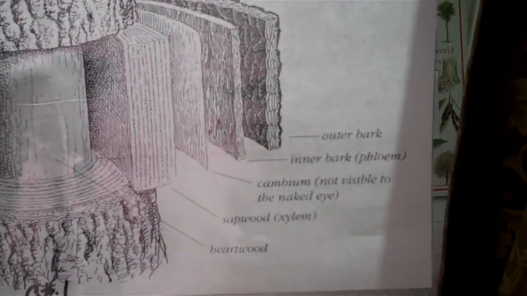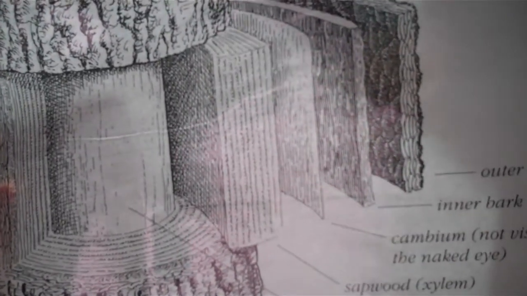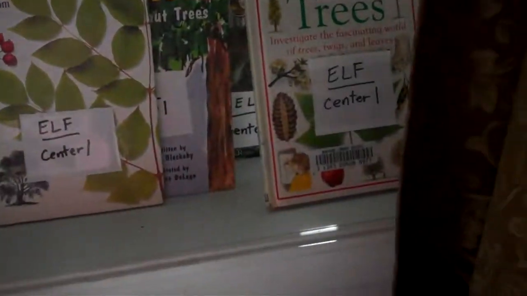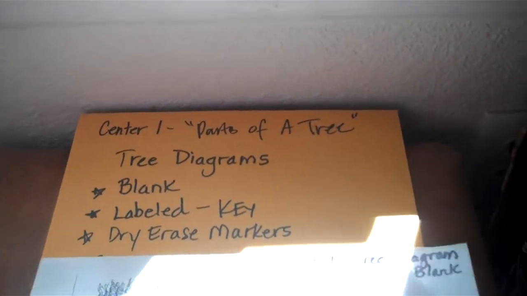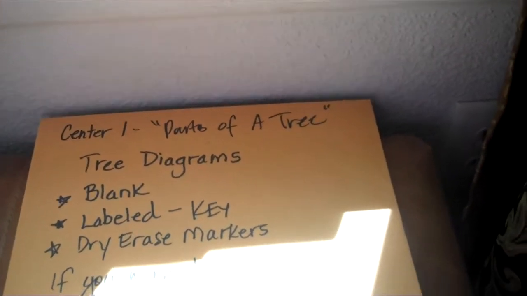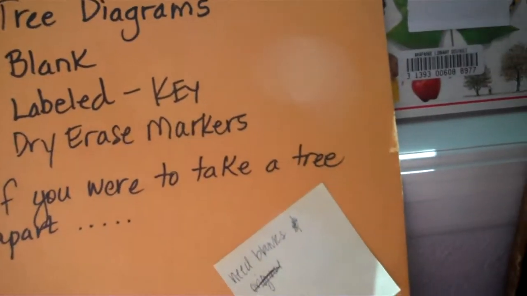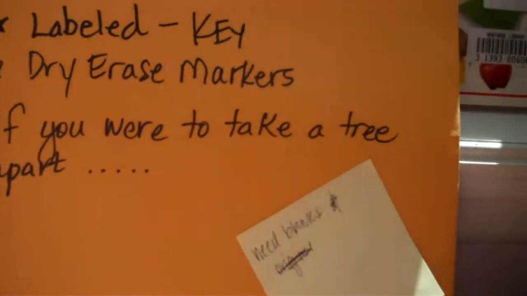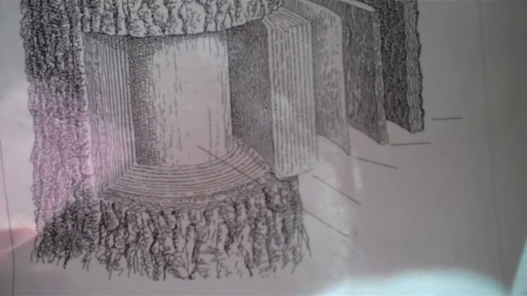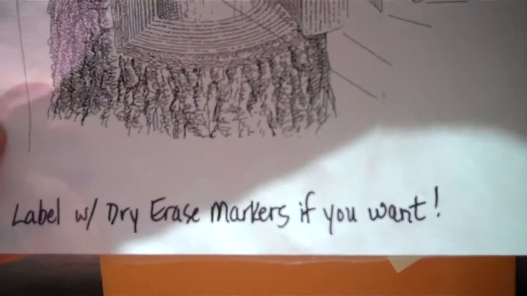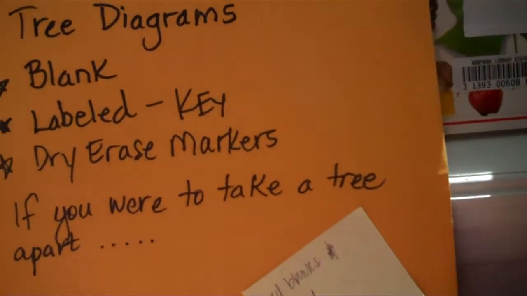And here we have a laminated outline with the parts right there on it. It's labeled. It's kind of hard to distinguish in a plain old black and white copy. That's why we bring in materials for the kids to do. In this envelope, we have that same diagram I just showed you. And then we have a blank, and we'll have that labeled key, which is the one we just showed you. Excuse the shaky videoing. Anyway, here's a blank one. For the bigger kids, at the end of your ELF session of Center 1, you could certainly have them fill it out. We have dry erase markers in this envelope as well.